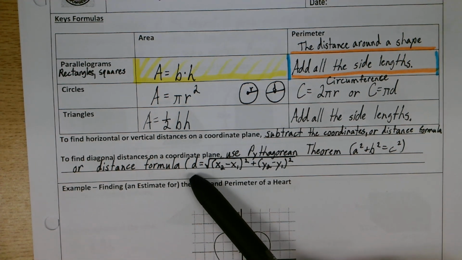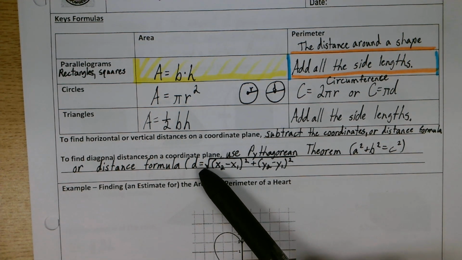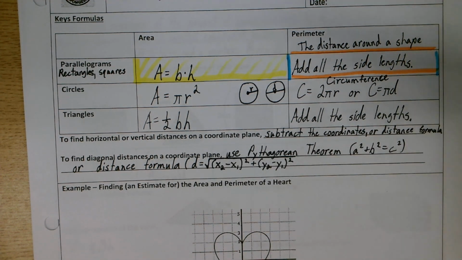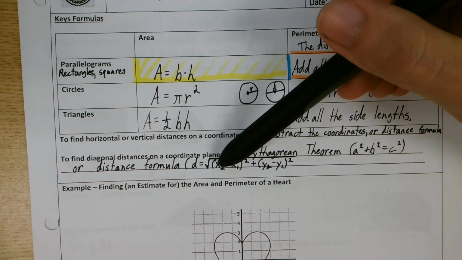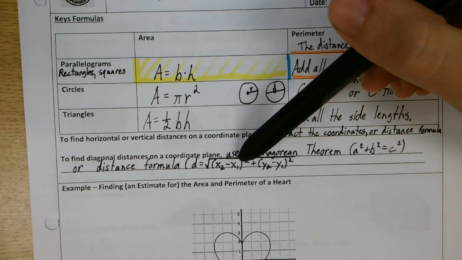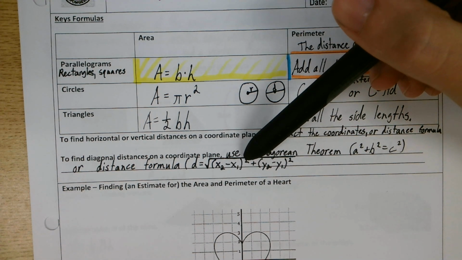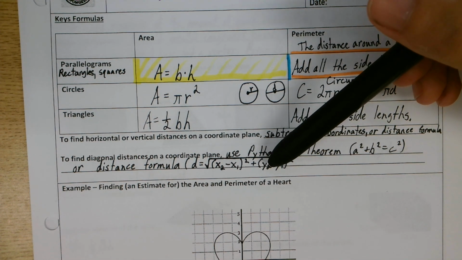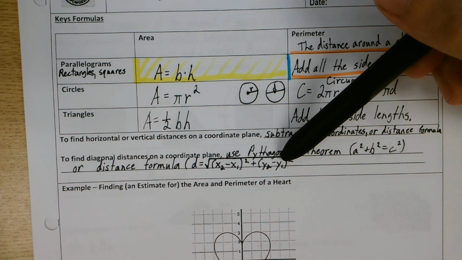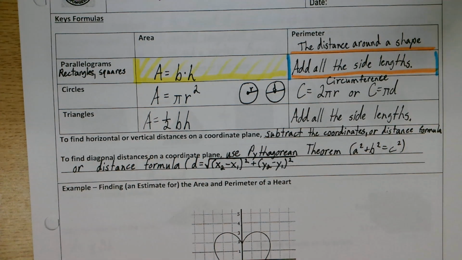This is d equals the square root of parentheses x2 minus x1, close parentheses, squared, plus parentheses y2 minus y1, close the parentheses, squared.